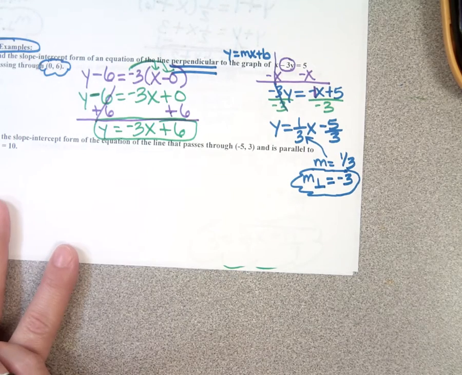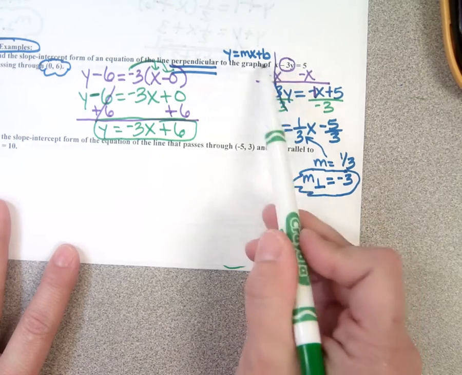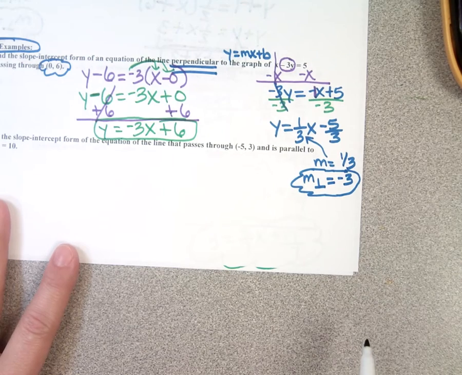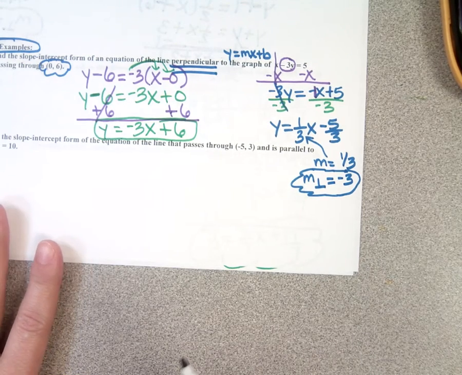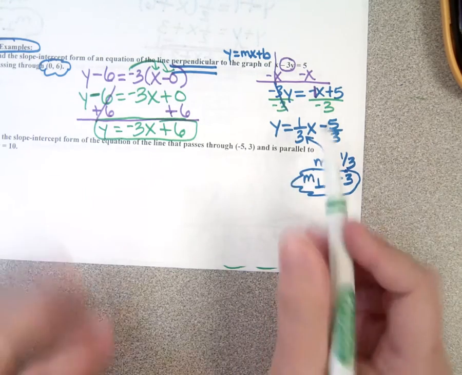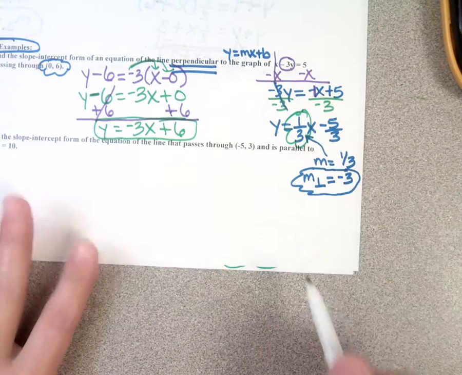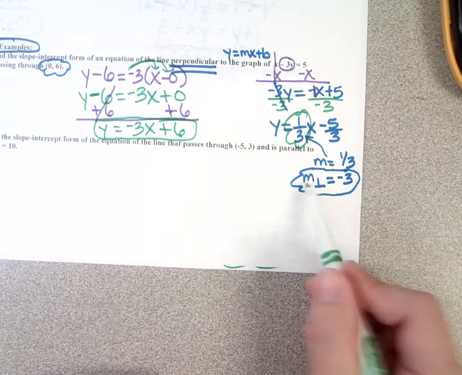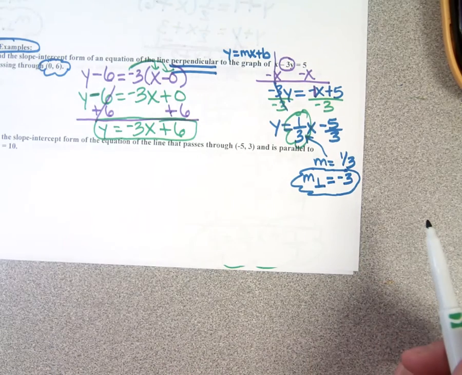So the reason this was a little more complicated was because the initial equation was not in slope-intercept form. And so I had to put it in slope-intercept form to begin with. And then once I did that, I could tell that the slope was the number in front of the x. I flipped it over, switched its sign, and then I got my perpendicular slope.